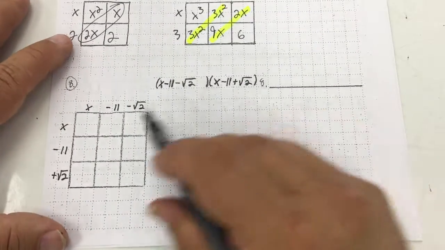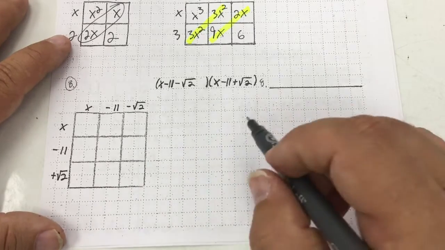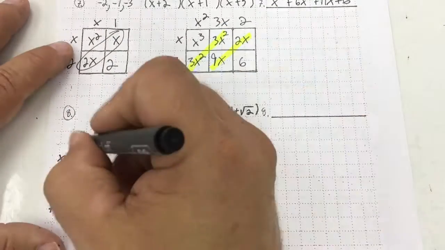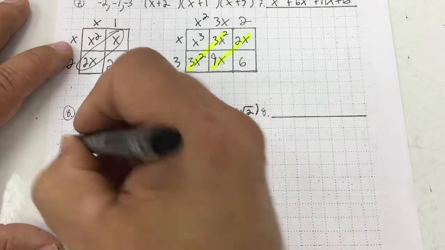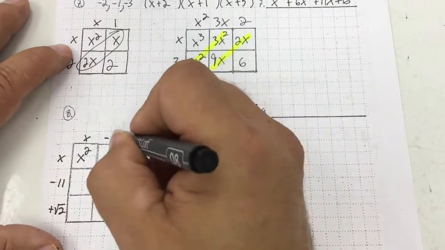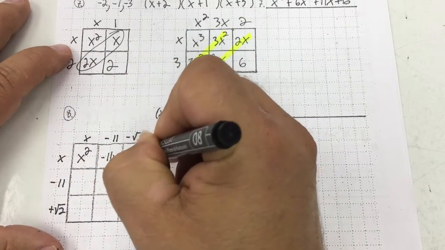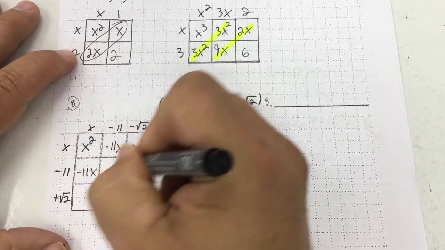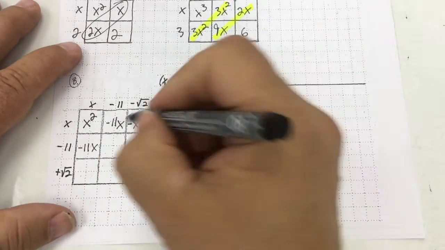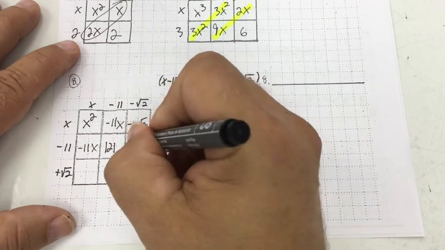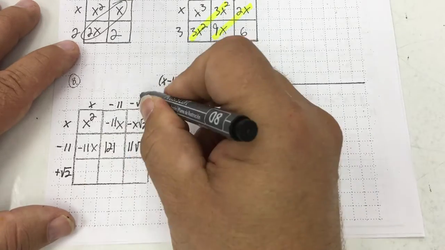This one's a little bit of a whopper. I already have it set up for you. Just trying to get you to put your brain around the arithmetic. Okay? So I'm going to multiply this times this, and I set up the Punnett square. X times x is x squared. Excuse me, negative 11x. Negative x root 2. Negative 11x. Negative 11 times negative 11 is positive 121. Positive 11 root 2. Negative 11 times negative root 2.